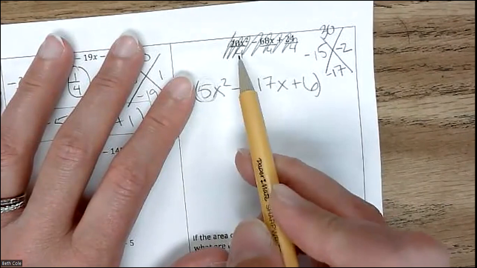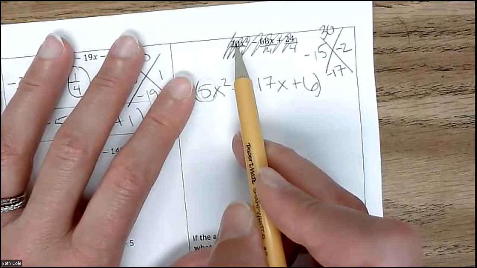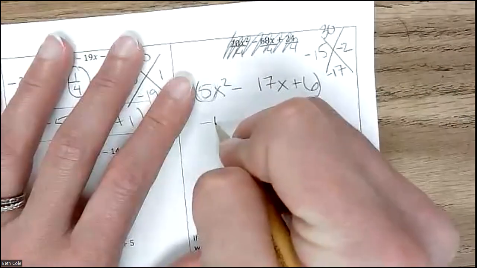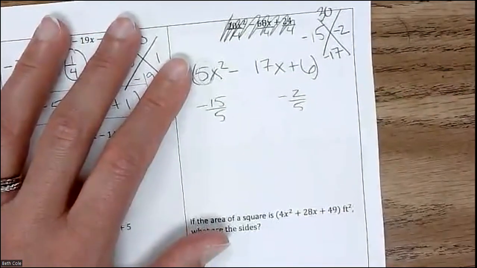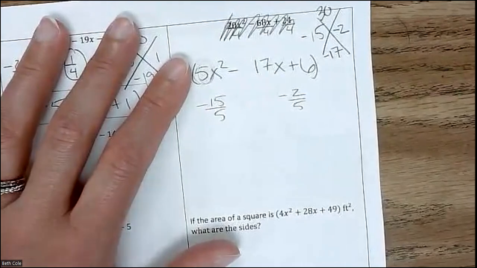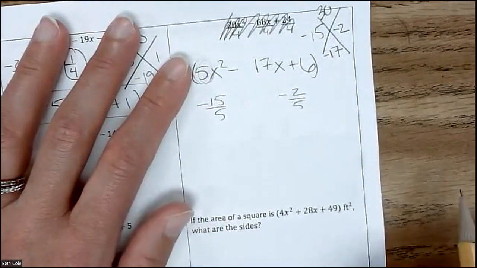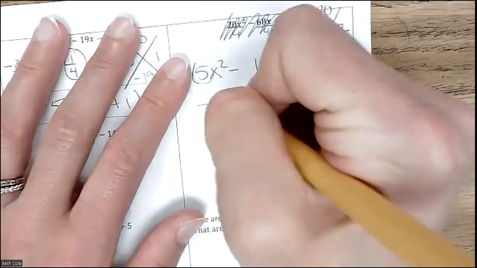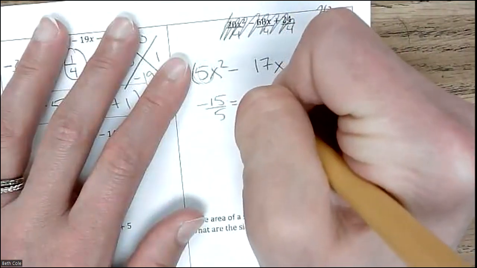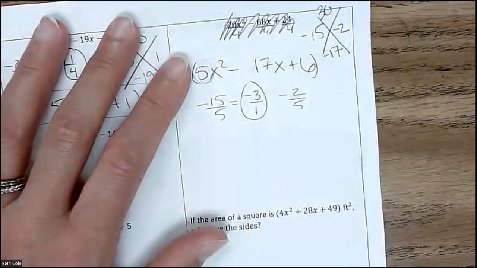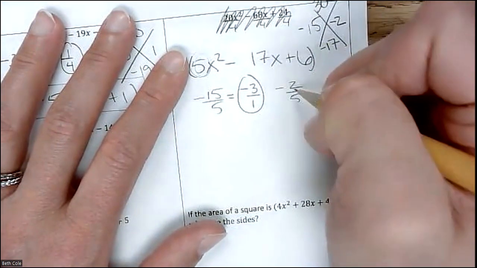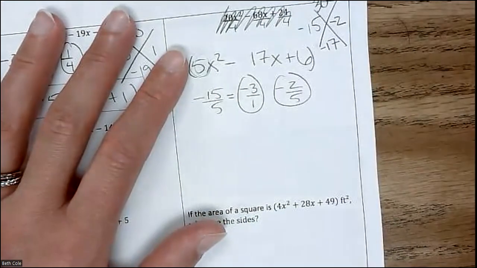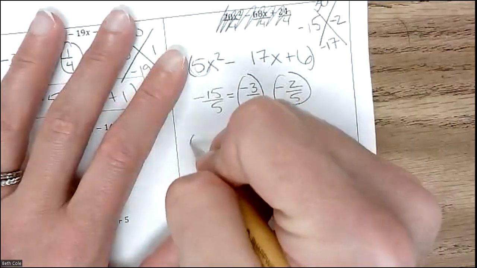And that's why it's important to scribble out the original problem, because you might put them over 20 and that's not going to be right. So -15 over 5, -2 over 5, and then reduce them. So this one will be -3/1. And then this one will just stay. That doesn't reduce. Oh gosh, you're already at the answer.